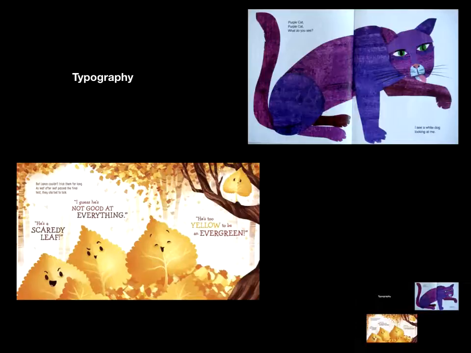As for The Very Last Leaf, the words on the page are smaller when the narrator is talking and explaining what is going on. And then the text gets bigger and bolder when the leaf, his name is Lance, talks, or if another friend of his, another leaf, talks. This helps kids to understand the difference between when the narrator is talking and when the person or object themselves is talking. So in this example, we see that the narrator is saying, but Lance couldn't trick them for long. As leaf after leaf passed the final test, they started to talk. And then we see that these bigger words stand out, and these are different leaves talking.